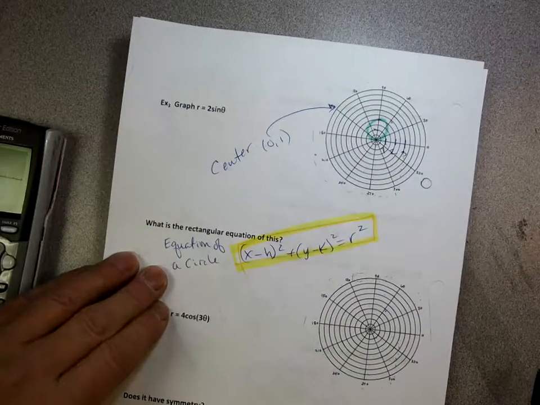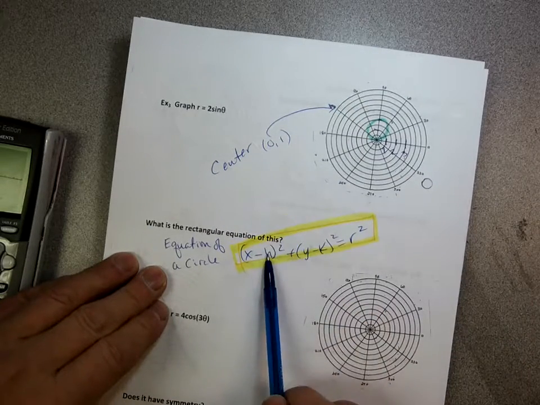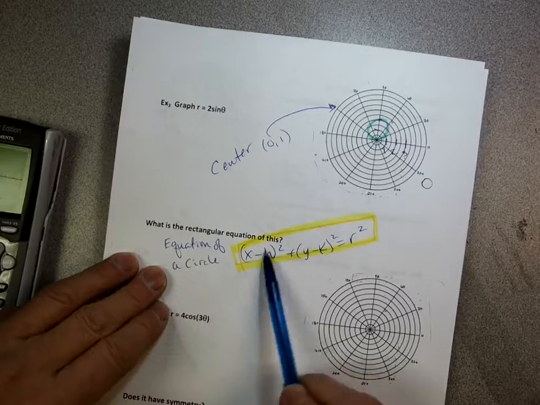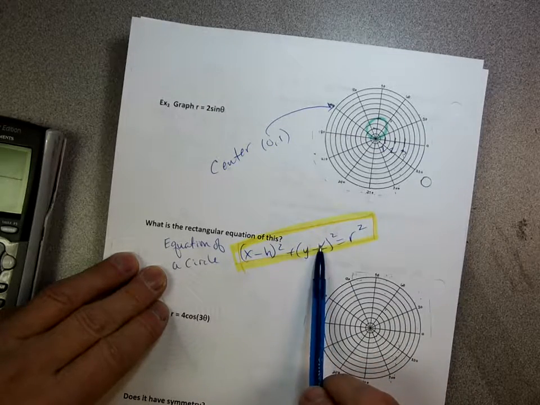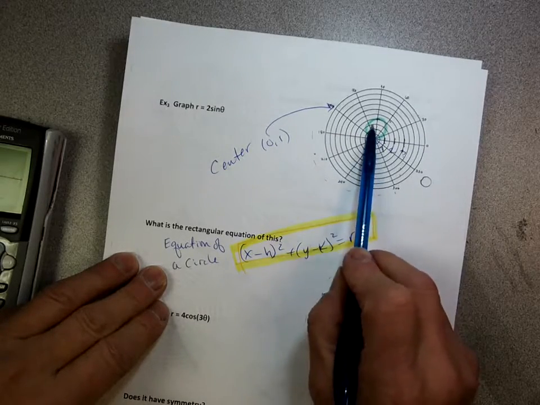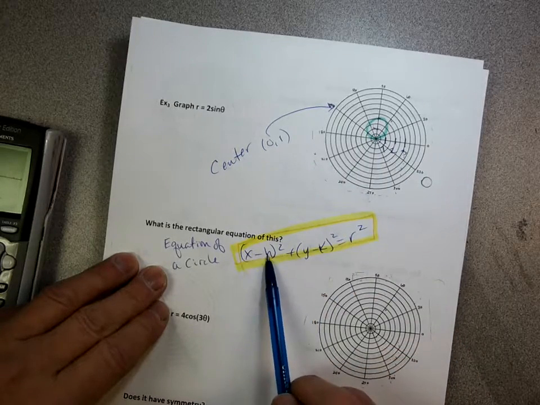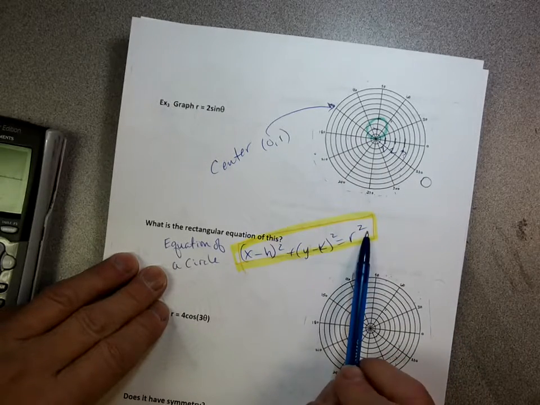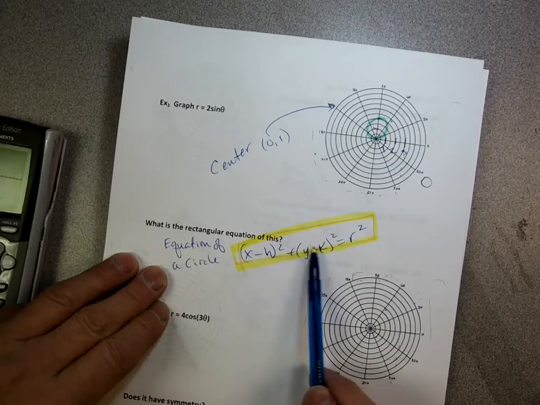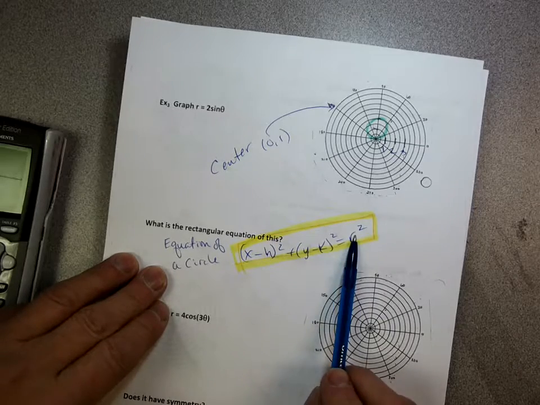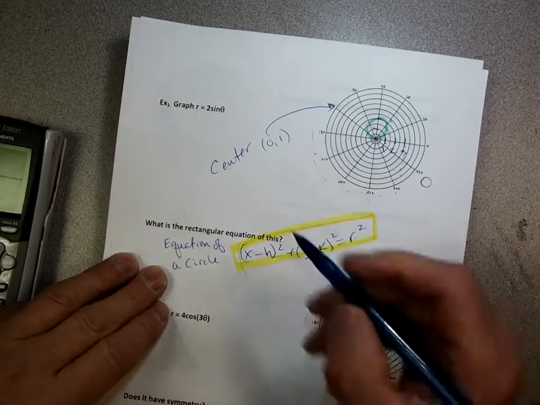Right? H would be 0. I'm going to put 0 here. K would be 1. I'll put 1 right here. And the radius of this thing is 1. Right? So the equation of a circle is (x minus h) squared plus (y minus k) squared equals r squared, where the center of the circle is at (h, k). That's the center. And the radius is just whatever the radius is. So the radius is 1 in this case.